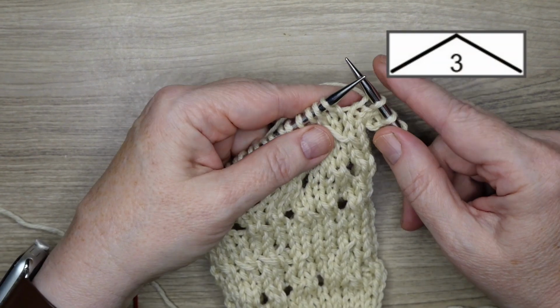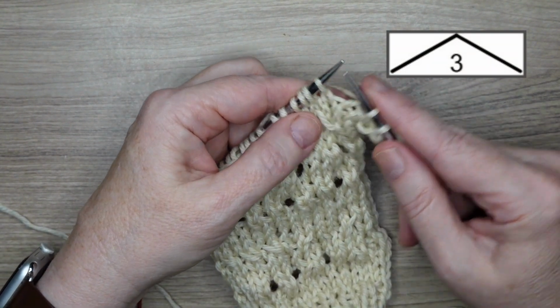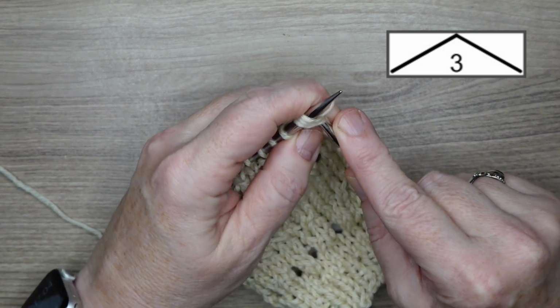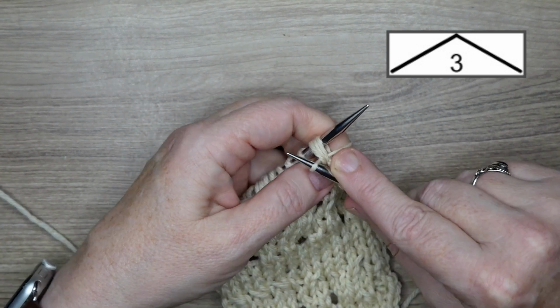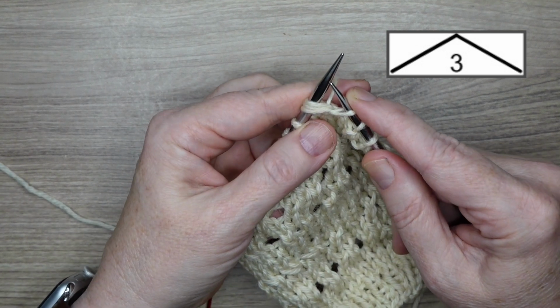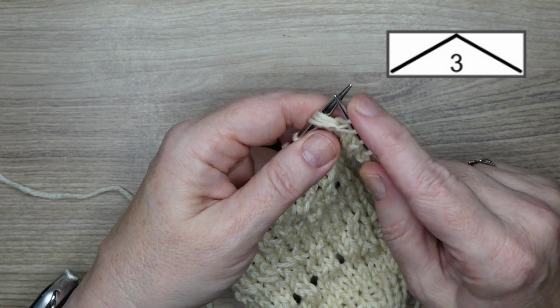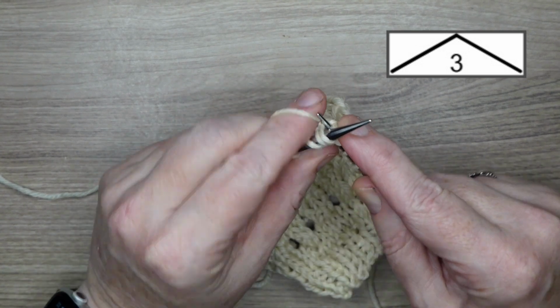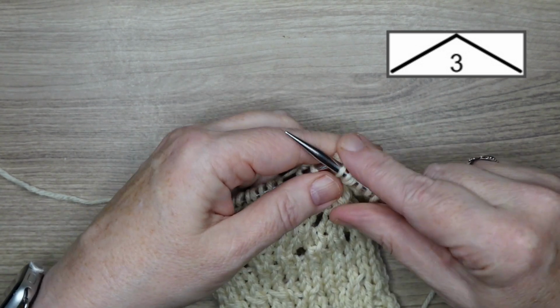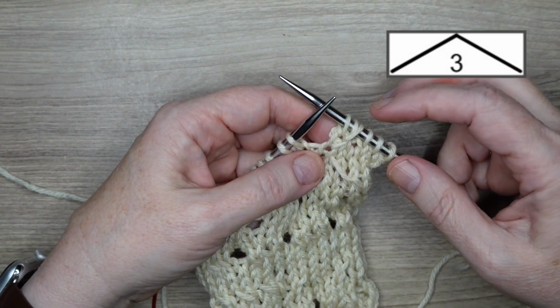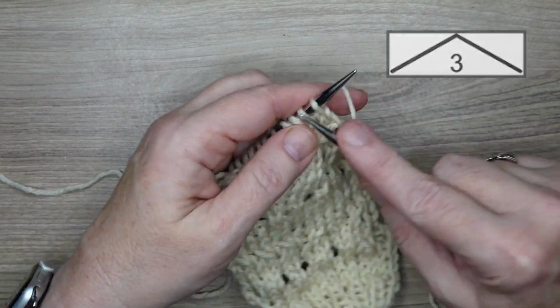For this stitch, you go with your right hand needle into the next 3 stitches on the left hand needle. You pull your yarn through, don't take them off, instead make a yarn over and go into the 3 stitches again to knit the 3 together. Then you take them off. This is 3 out of 3.